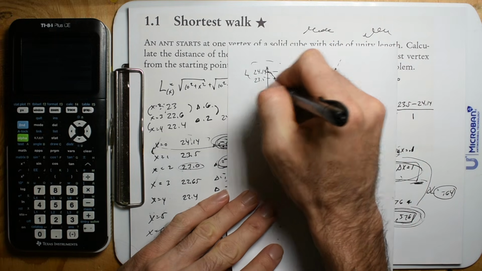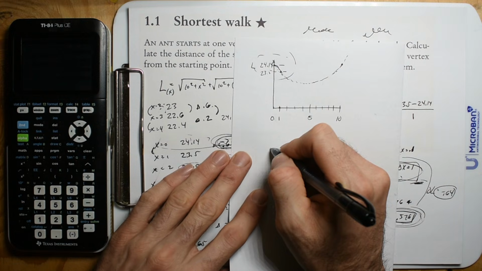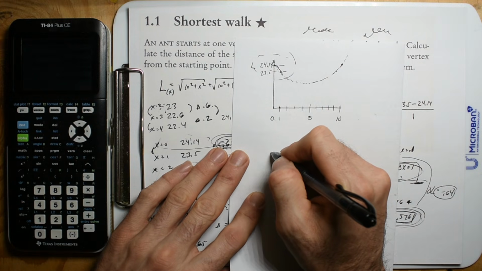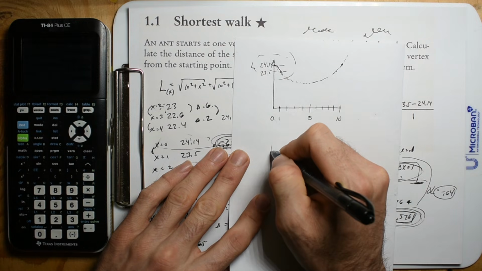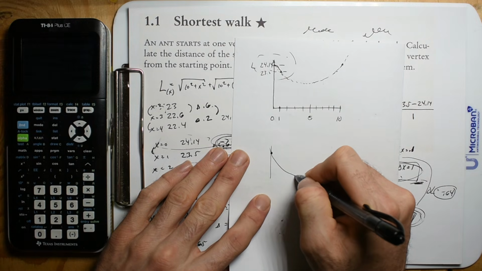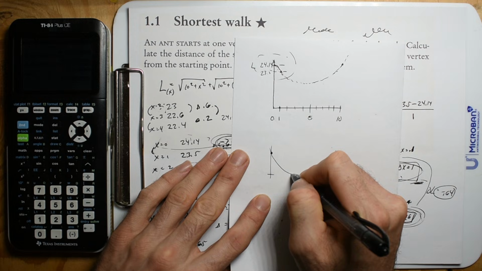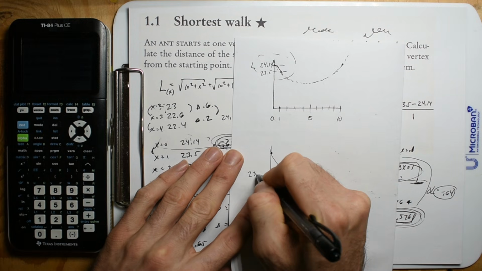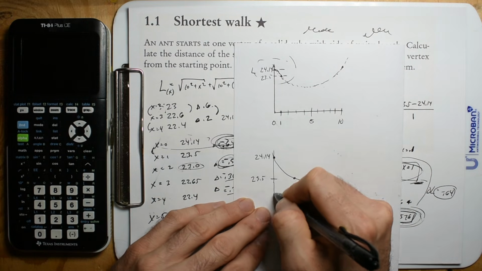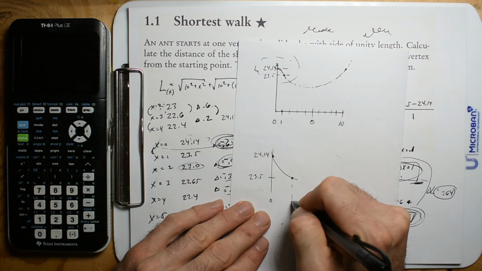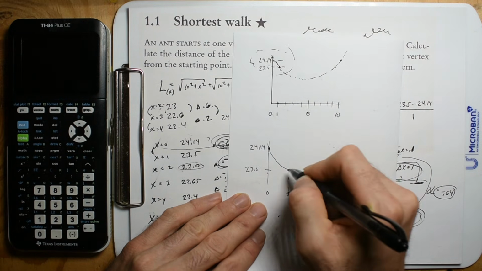So now if we blow that little chunk up, we're going to have like here, and then the actual graph is going to be a curved line. So if this is 23.5 and this is 24.14, this is 0, and this is 1.